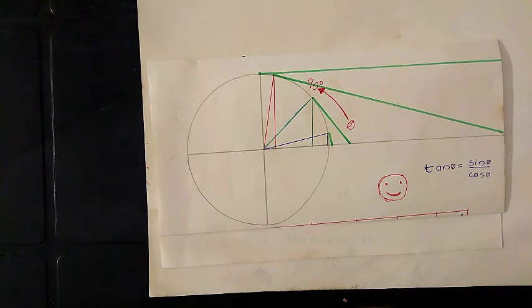So this is the end of this video, and in the next video we will learn why sine pi minus theta is sine theta, and other trigonometric equations, and it will be a very interesting topic as well.